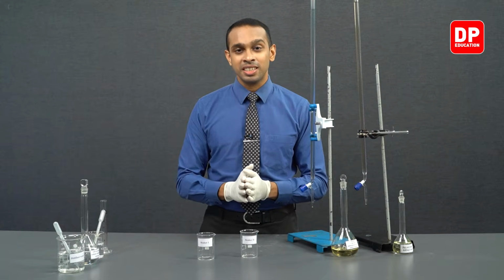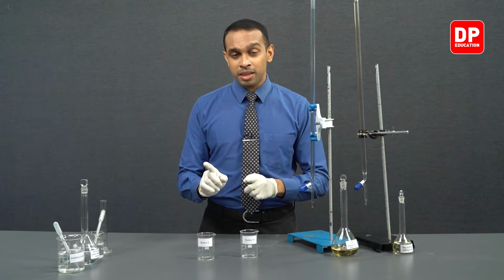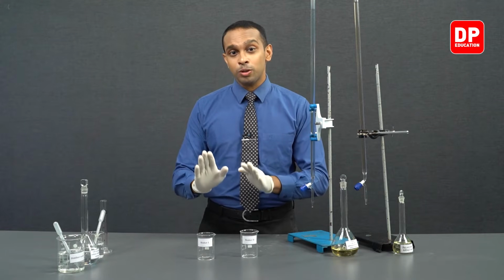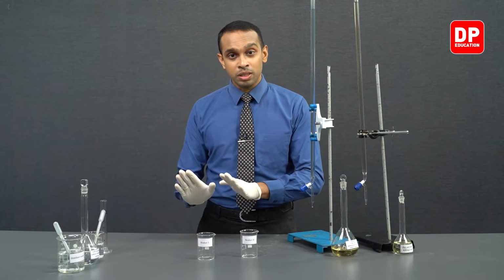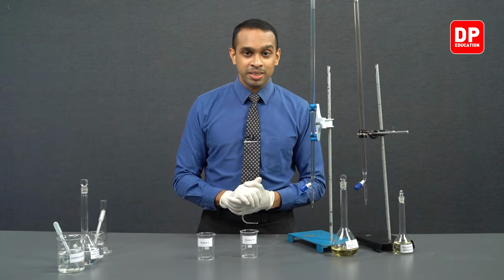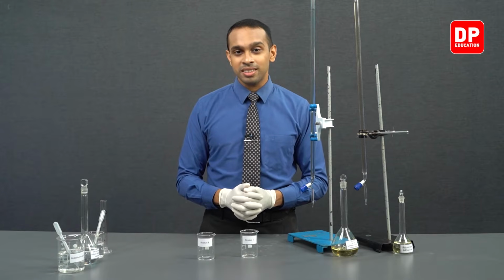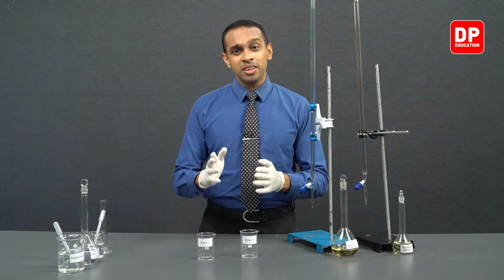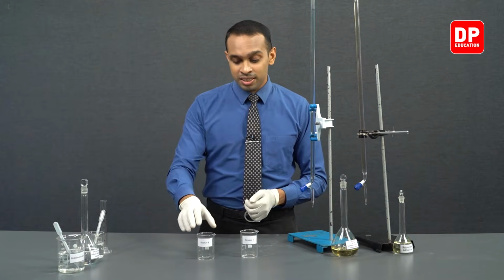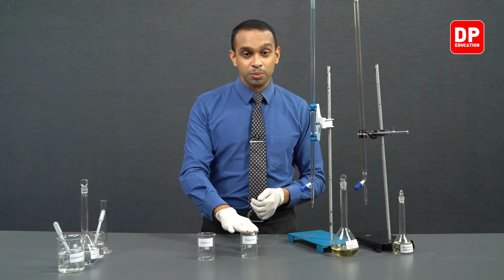So in this case, in simpler words, we are going to observe the time taken for a certain amount of iodine to be produced when we keep on changing the concentration of Fe3+ ions. So students, with that in mind, we are going to be moving on to measuring the different solutions we need to be taking into each of these beakers.